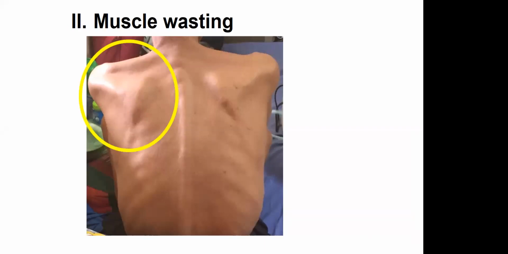Looking at this particular picture, you can clearly see from the back the depressions that we are talking about. So the scapula becomes more prominent, with visible bones and depressions in between the scapula, and also in the shoulder and spine, as you can see from this image.